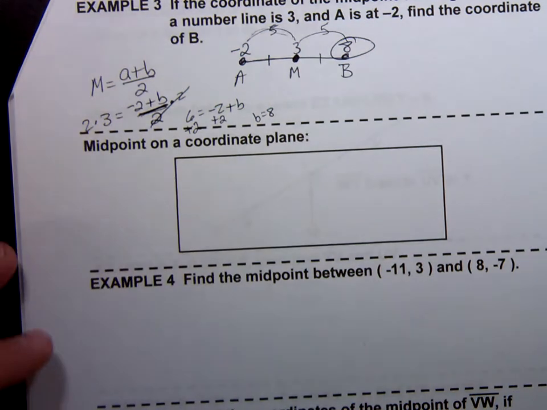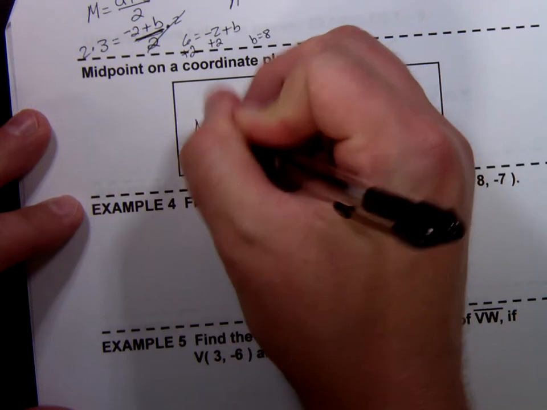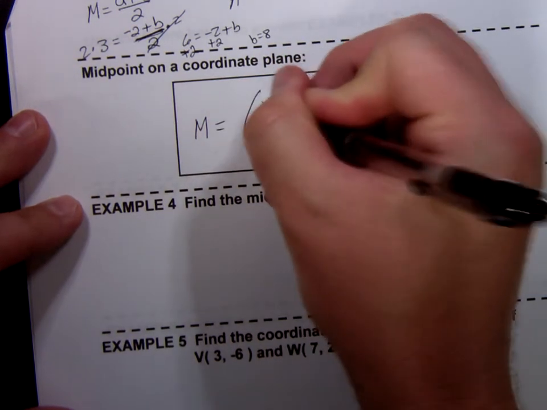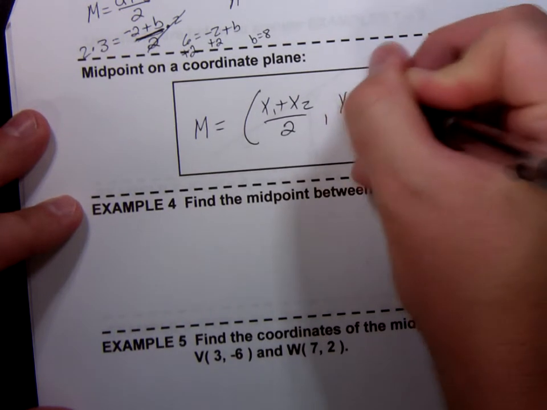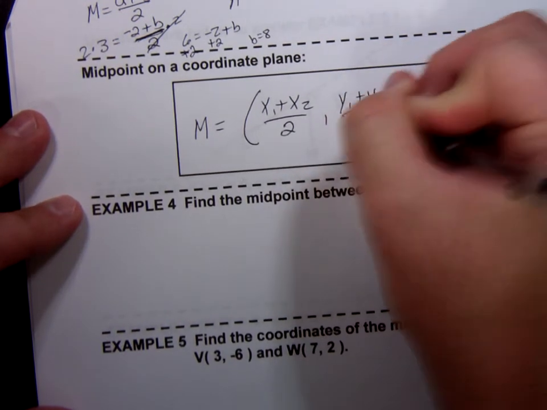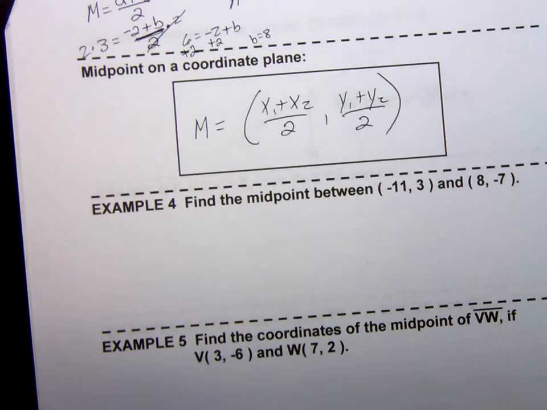Okay, now that was dealing with one dimension. We were working on a number line. So let's look at what we do if we're on a coordinate plane. So now we're talking about 2 dimensions. Okay, it might look a lot trickier, but what this is, the midpoint is a point on the graph.